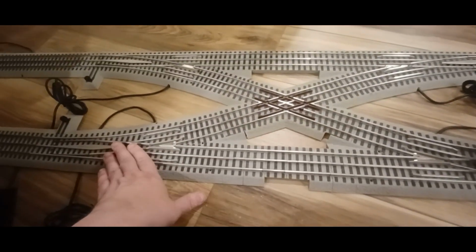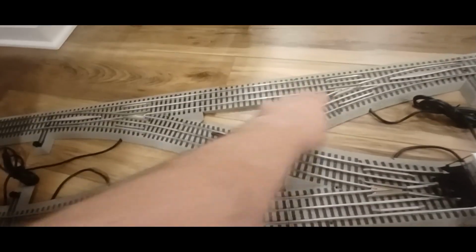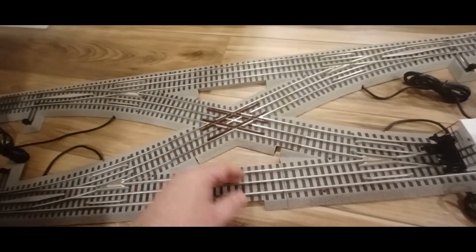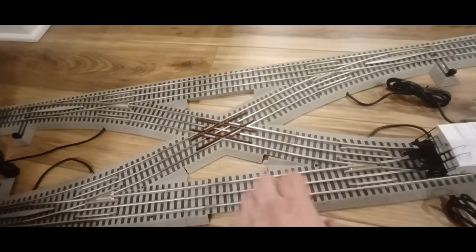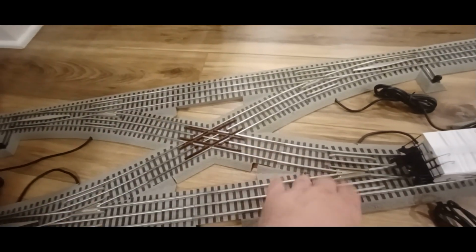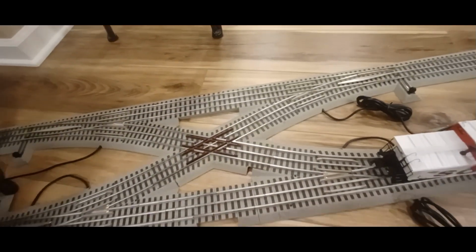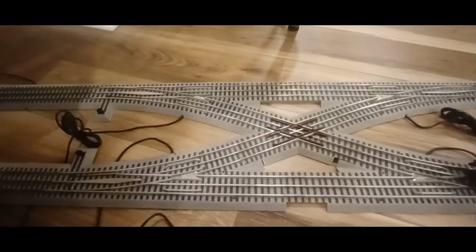But hey, you just got to work around mistakes that you make and keep it going. So here's my 072 switches that will go from my outer to the inner loop on my layout, and then the inner loop, like I showed earlier, will allow the trains to enter the inner loop, reverse direction, and then go back up to the outer loop. So I wanted that on my layout. I know it takes up a lot of floor space.